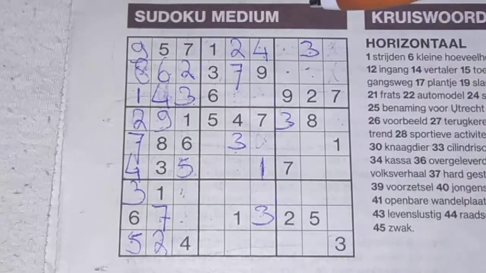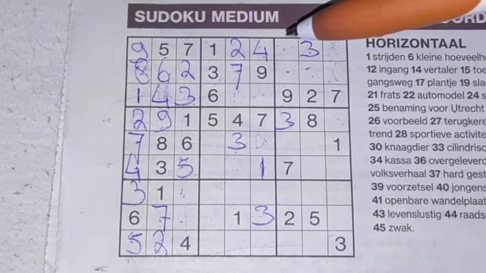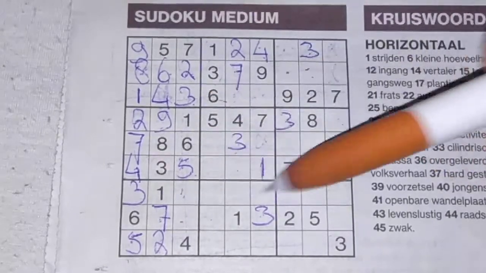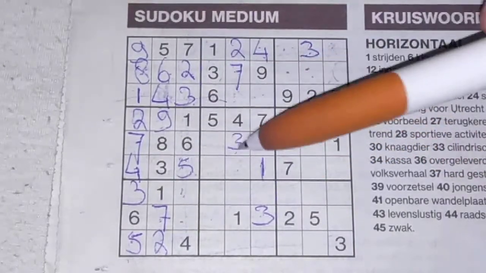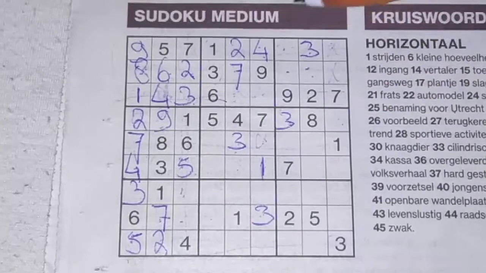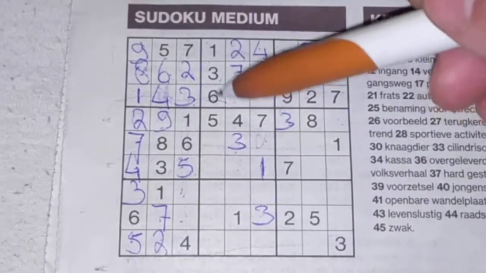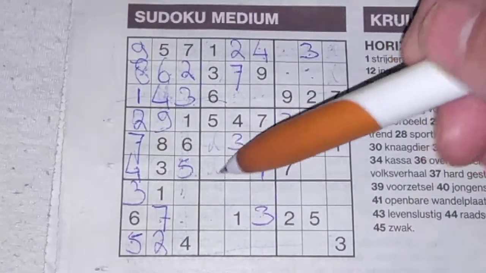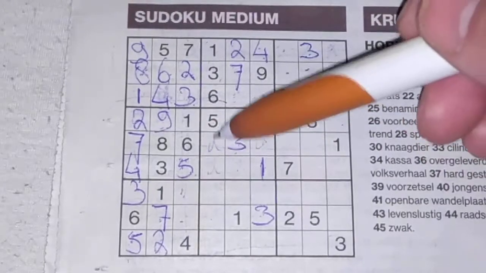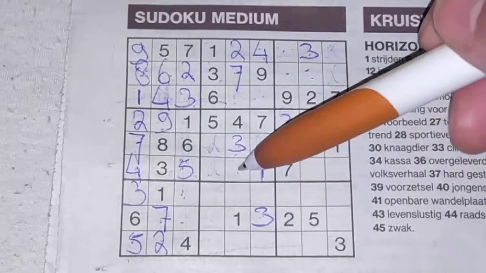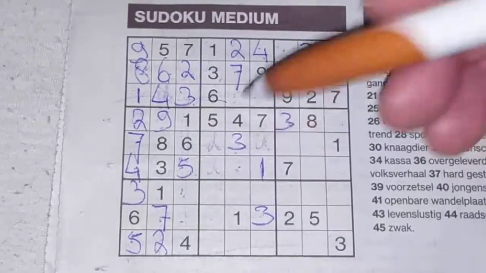So, yes. The middle big square. 4 missing numbers. One of the missing numbers is a 6. I see a 6 here. No 6 in these two boxes. I see a 6 there. No 6 in these two boxes. One box remains for the 6. Should be this one.